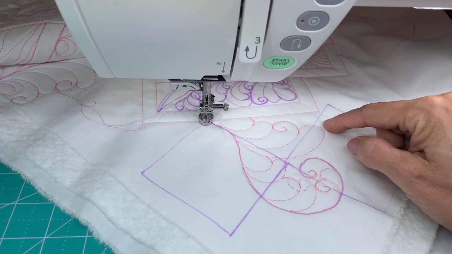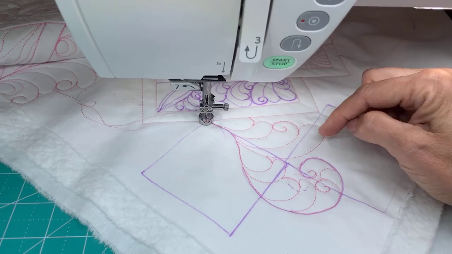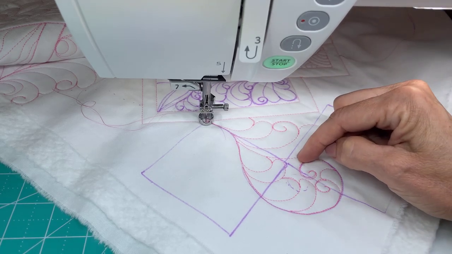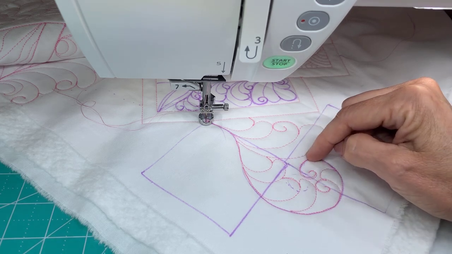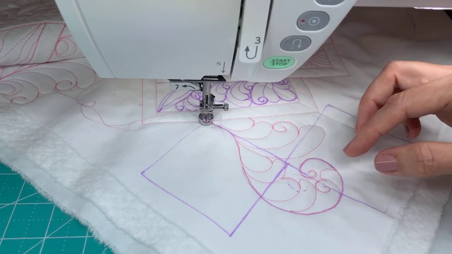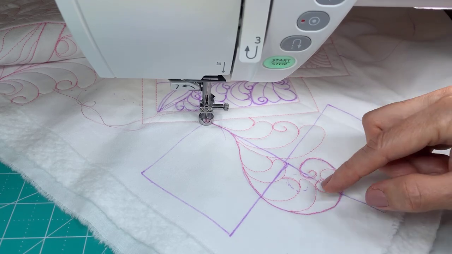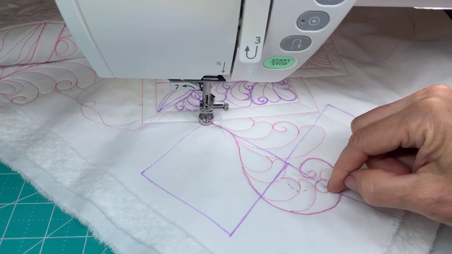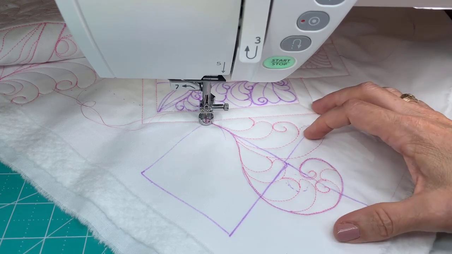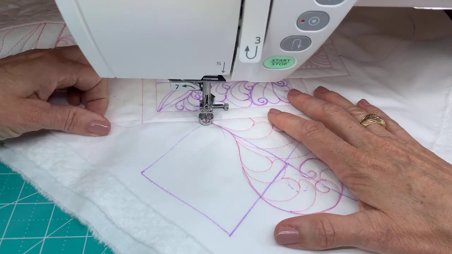I could have made this come all the way in and touch, but this will give me some space here to dip in for the echo. I don't think I'll come all the way in. I'll probably just come into here and back out. But this is very tricky right here, I think, to judge the space sometimes. Or if you put a little circle in there and you make it go up to the circle, that's another way that you can balance this design.